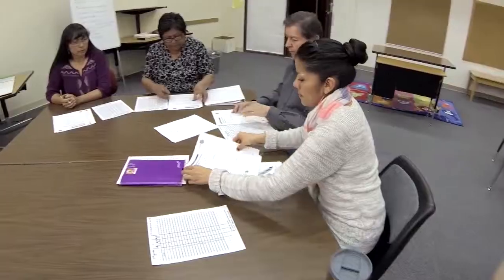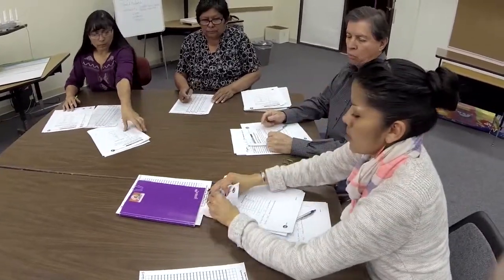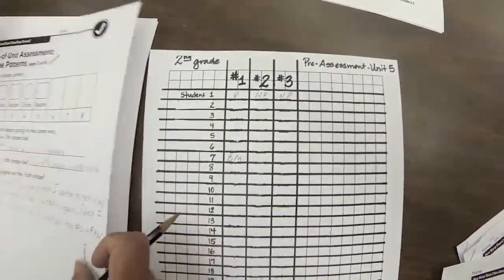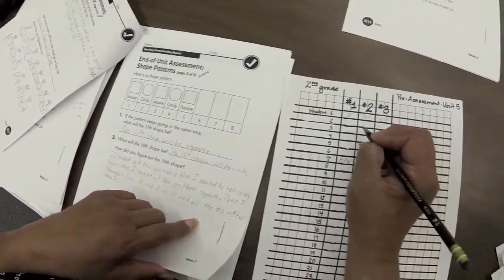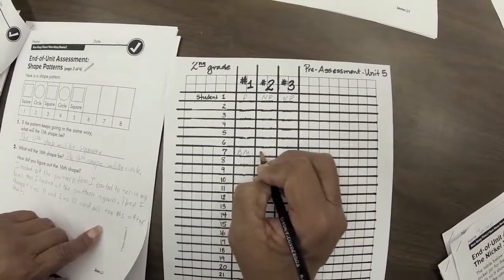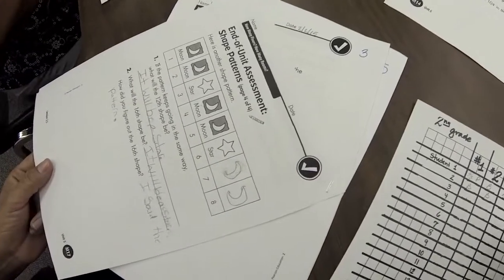Okay, so I have the tests all numbered, so I'll give each one 1, 2, 3. Put the shape down.